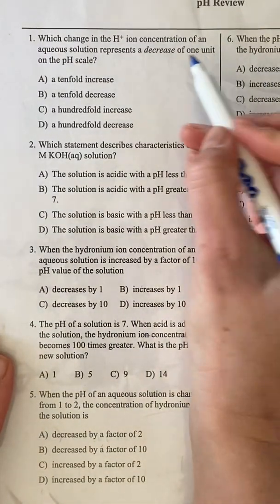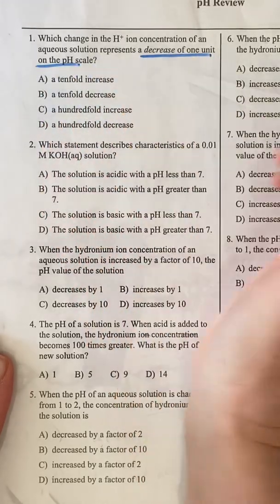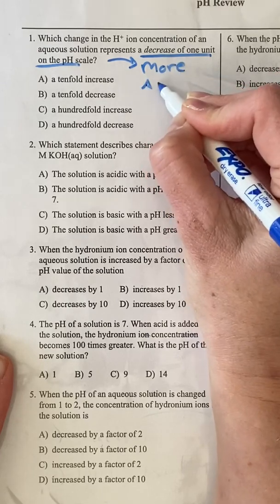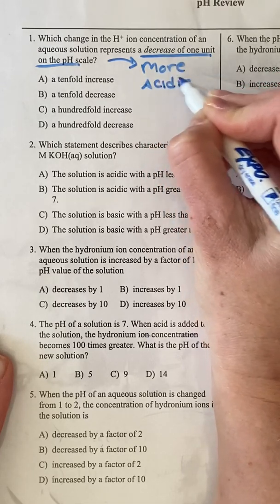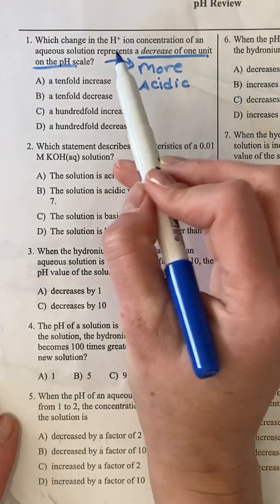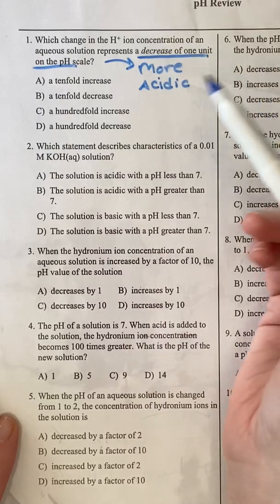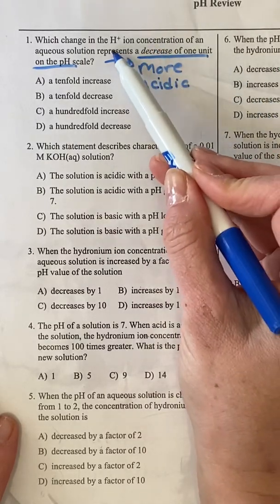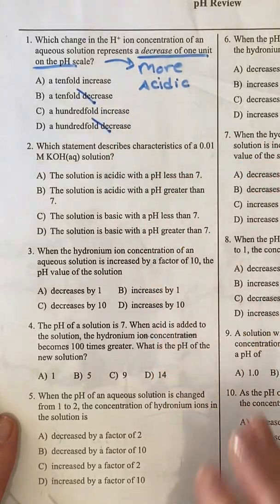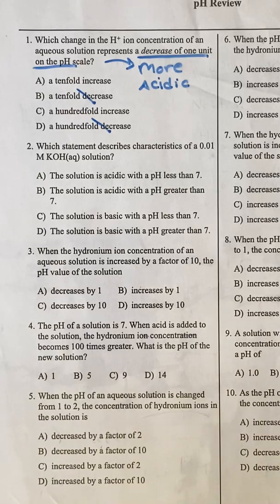Okay, so first off, if you are decreasing 1 unit on the pH scale, you are getting more acidic. So think about that. That's going from like 10 to 9, 5 to 4. So you are getting closer to 0. That's more acidic. So if you're describing the change in the hydrogen ion concentration, right away, since you're getting more acidic, the hydrogen ion concentration will be increasing. So I'm going to get rid of the choices that have a decrease in the hydrogen ion concentration.